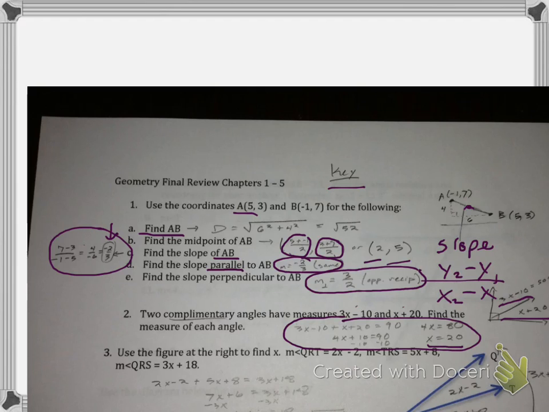And then it says find the measure of each angle. That's what the question asks for. So I need to put that 20 back in for x in 3x minus 10, and I need to put the 20 in for x in x plus 20. And I get 50 degrees and 40 degrees respectively.